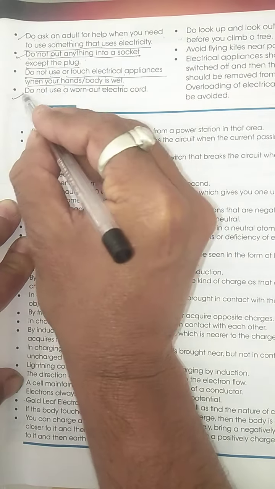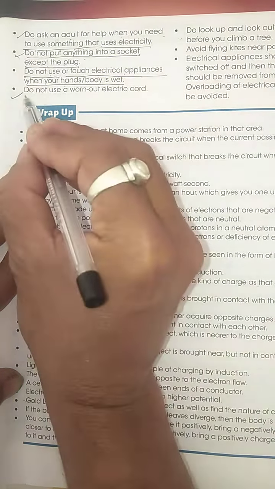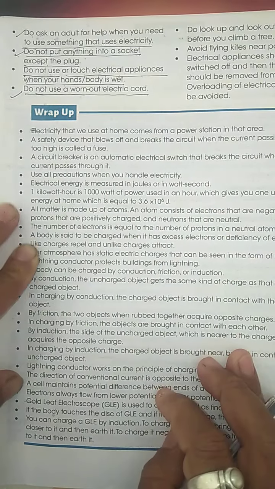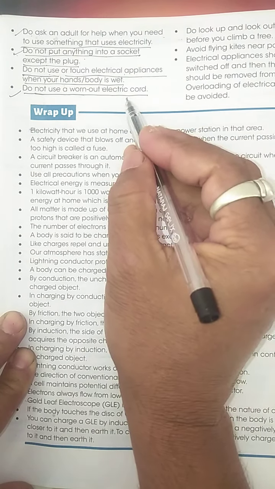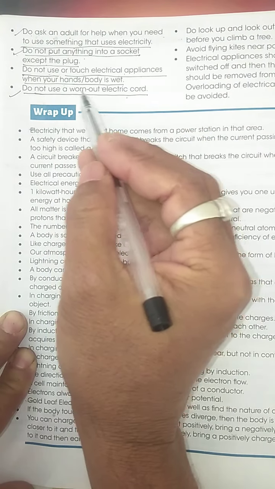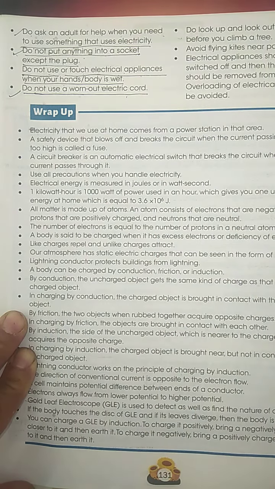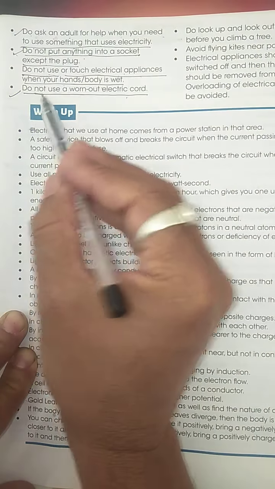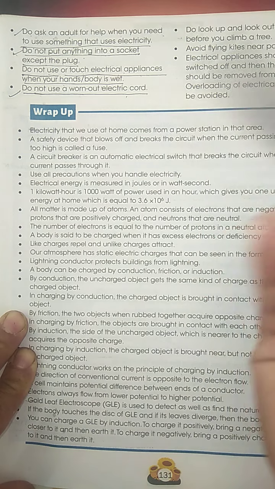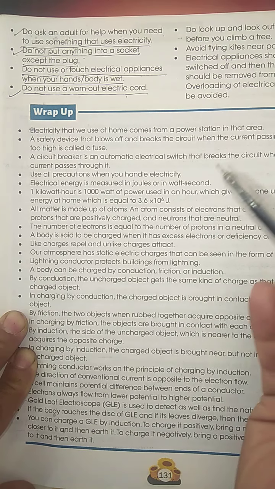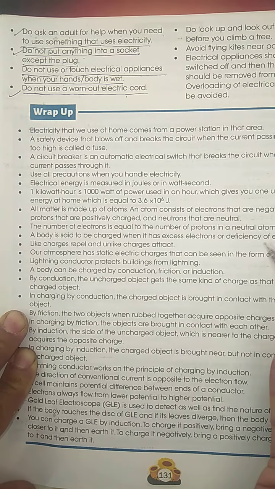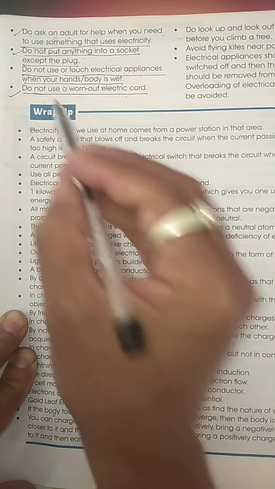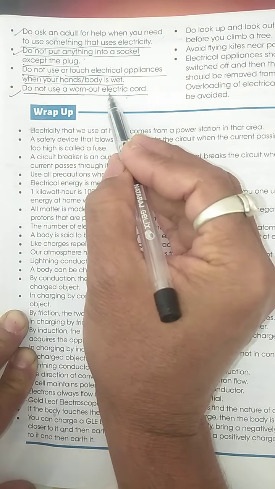The next precaution that we can follow is, do not use a worn out electric cord. Suppose you are using an electric cord, if that electrical cord has worn out, please reject it, just throw it away, because that will always lead to leakage of some current flowing through the circuit, and in that case, if you touch it by hand, you get an electric shock also. So do not use a worn out electric cord.